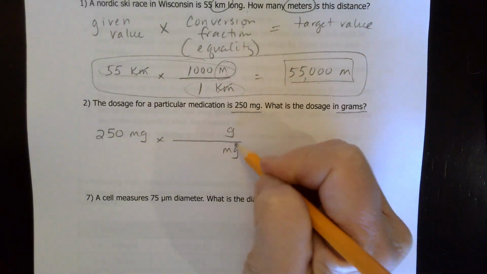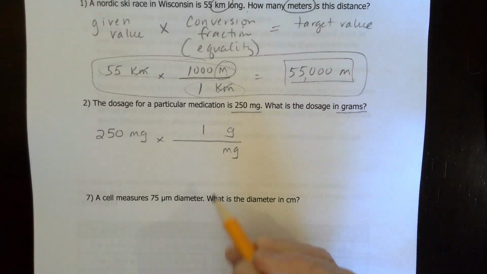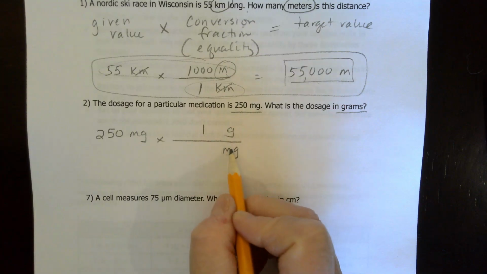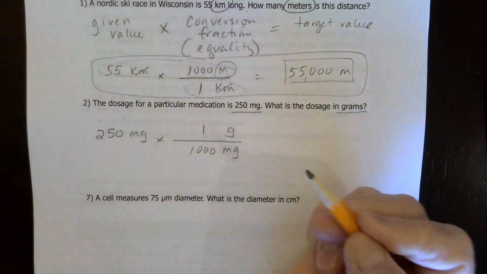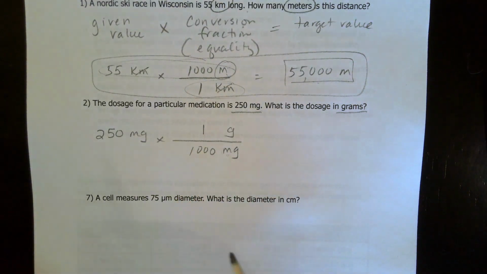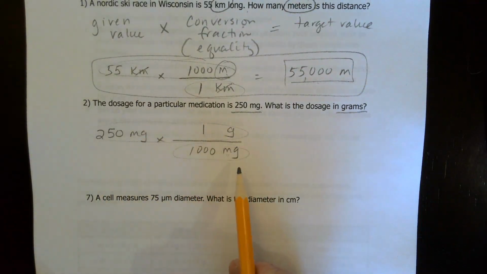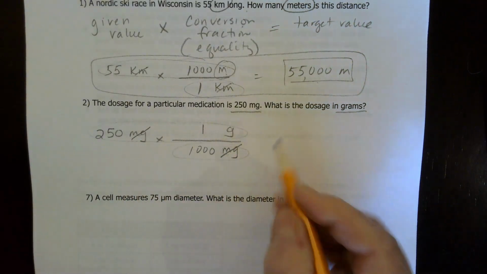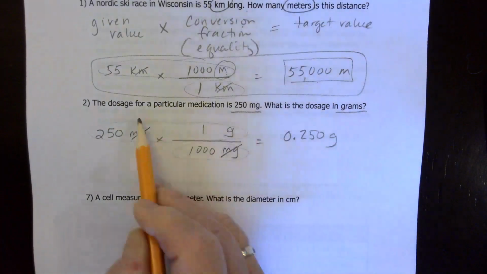I'm going to know that 1 gram is bigger than 1 milligram, so I'll start by saying 1 gram. And I'm going to figure out how many milligrams are in 1 gram. Since milli is 1/1000th, that means there are 1,000 milligrams in 1 gram. When we multiply everything across the top and divide by anything that's in the denominator, we're going to see that milligrams over milligrams cancels, and our final answer works out to 0.250 grams.